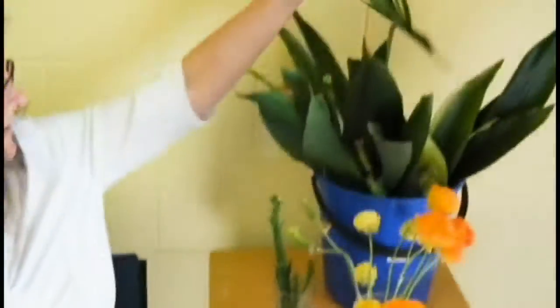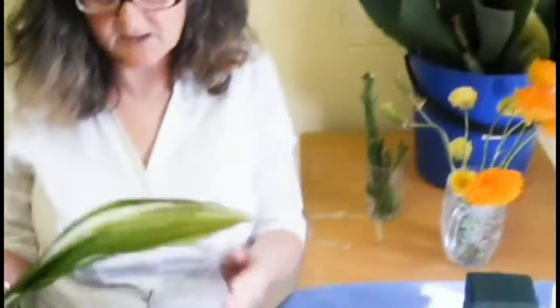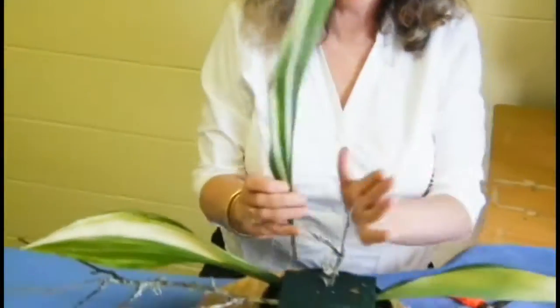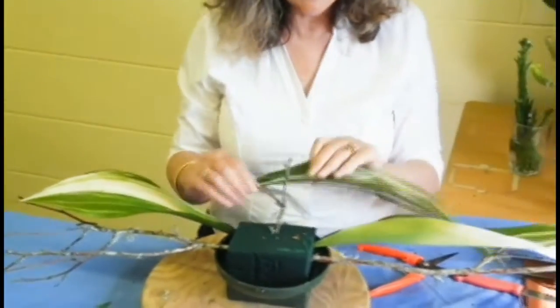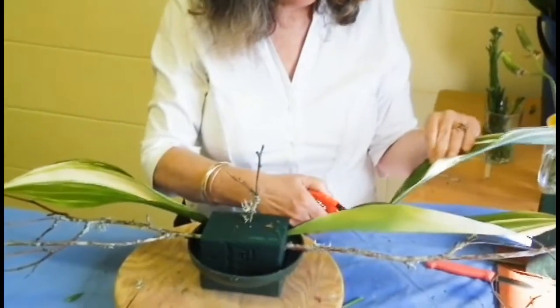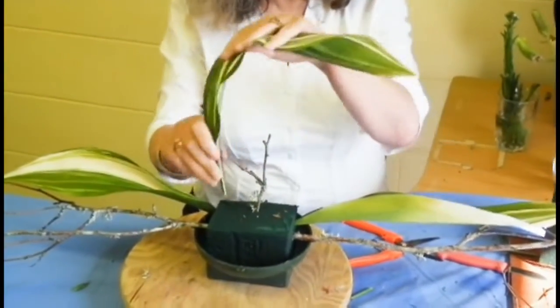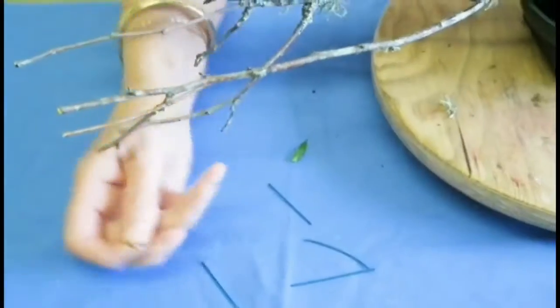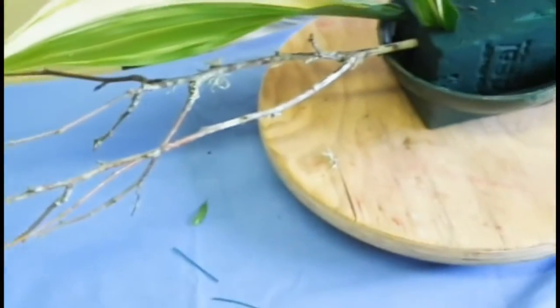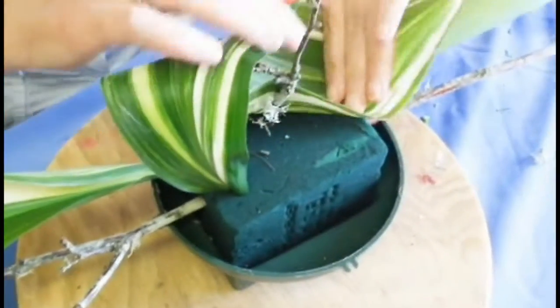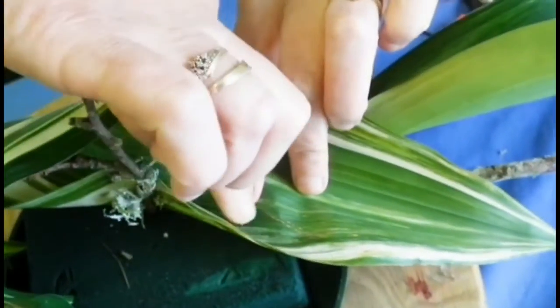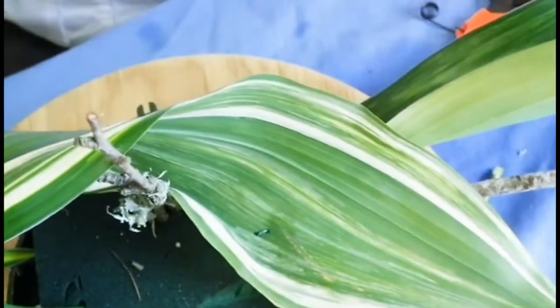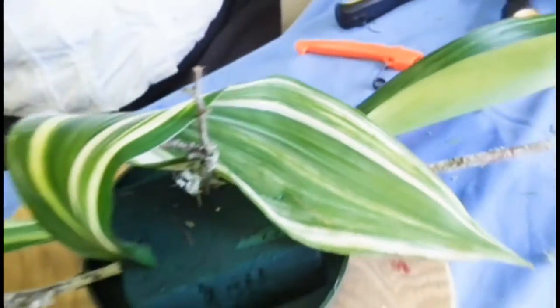And now, how am I going to achieve the same thing with the height if I can't go there? Because then it would turn into a triangle again. We do it by making some curls. Pop it in. And now curl the aspidistra around and flick it out over to the same side. Pop in the pin and do it again with another one.